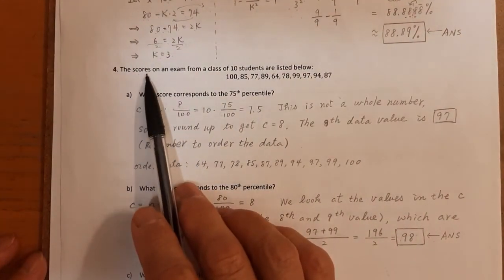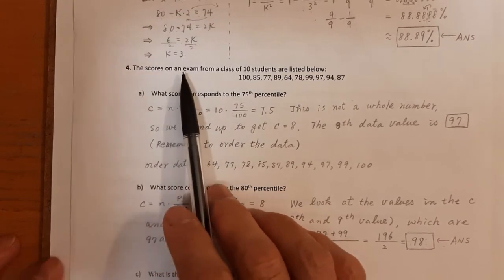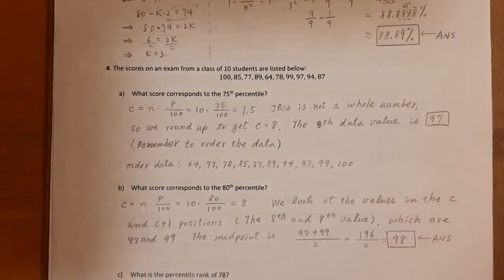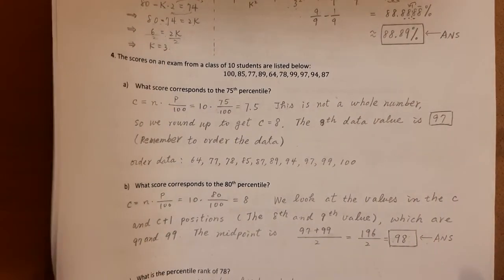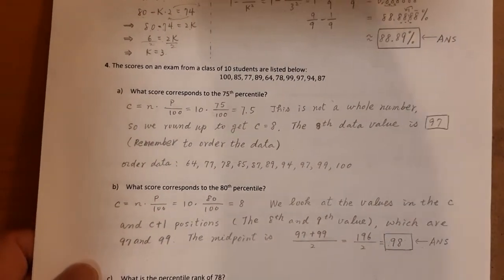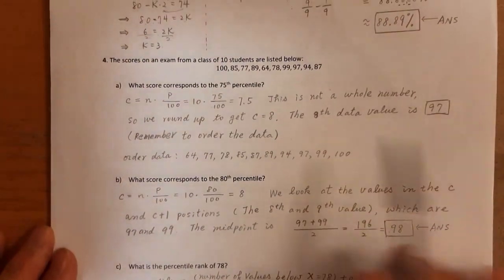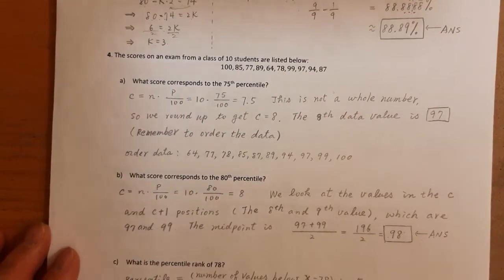The scores on an exam from a class of 10 students are listed below. Those are the scores from 10 students in the class.